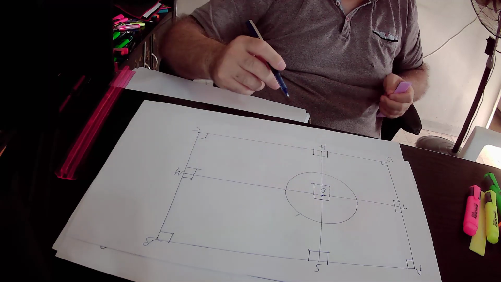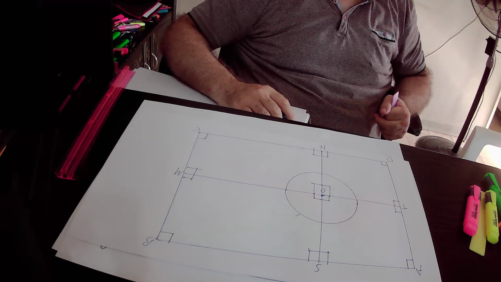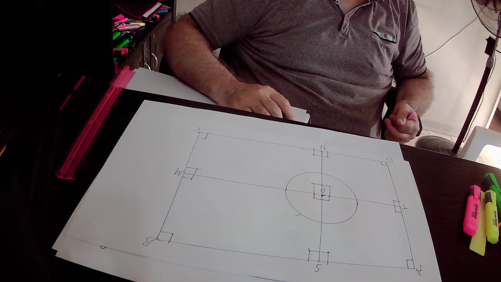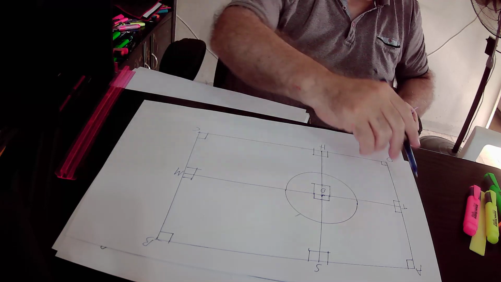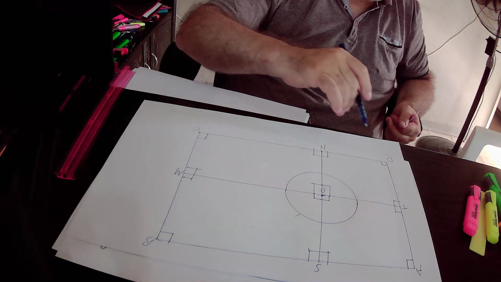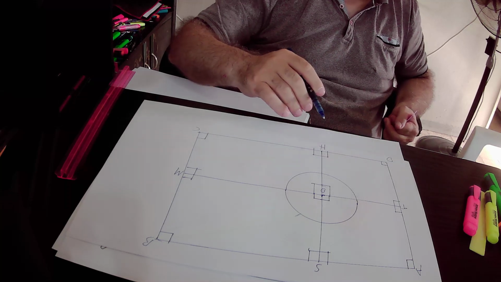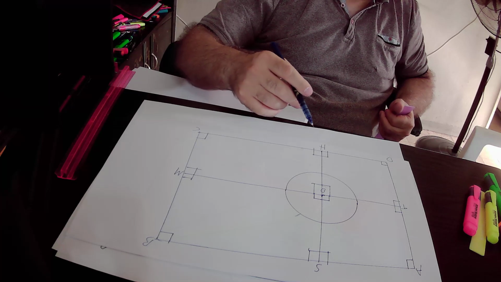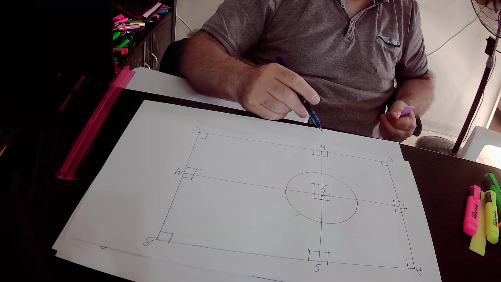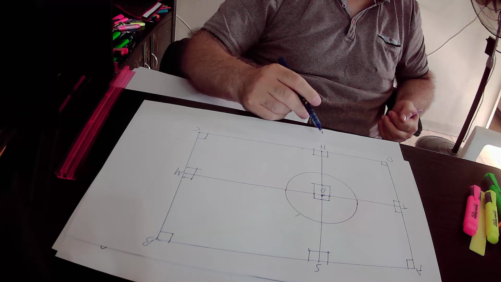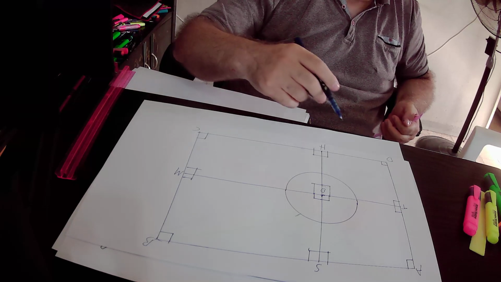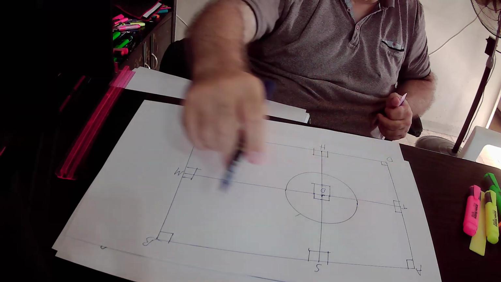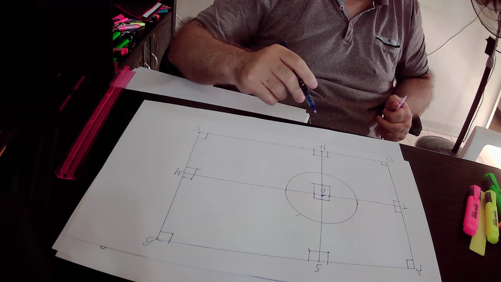Okay, so actually we created here 4 rectangles. Inside the big rectangle ABCD, we have 4 rectangles. Why? Because we have 4 quadrilaterals, and each quadrilateral has 4 right angles. Therefore, inside rectangle ABCD, we have 4 small rectangles.